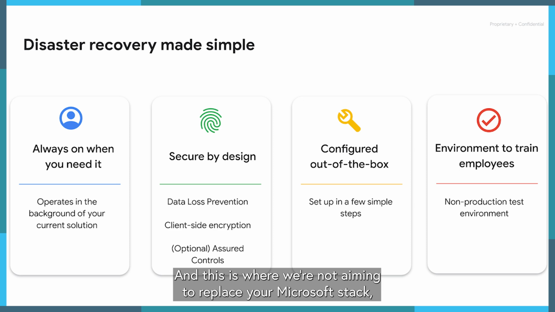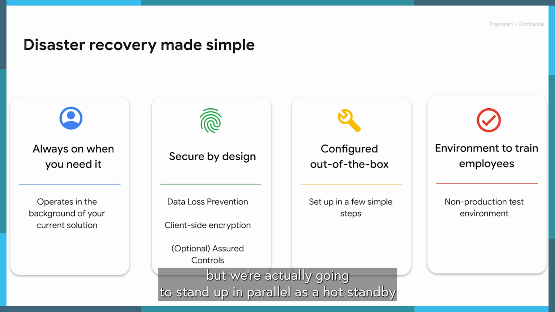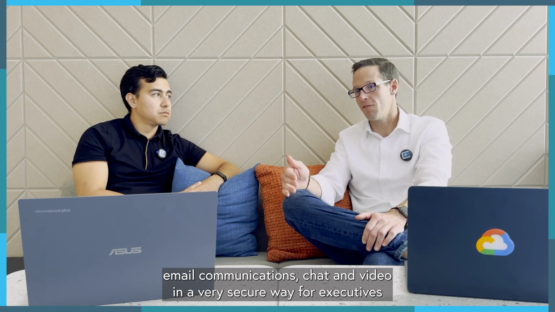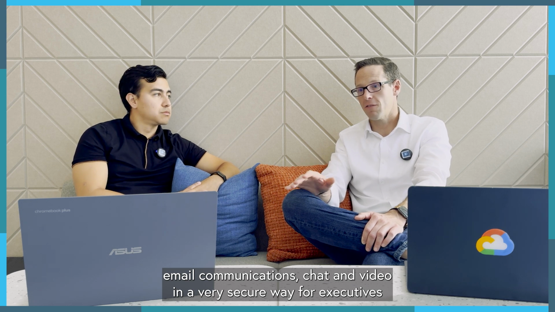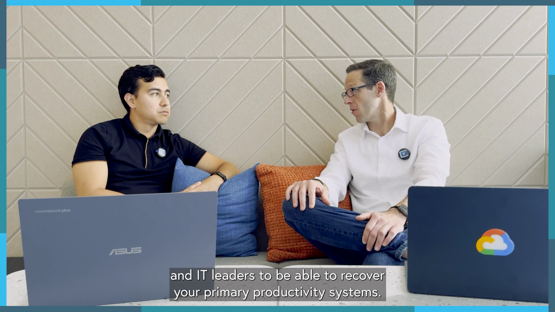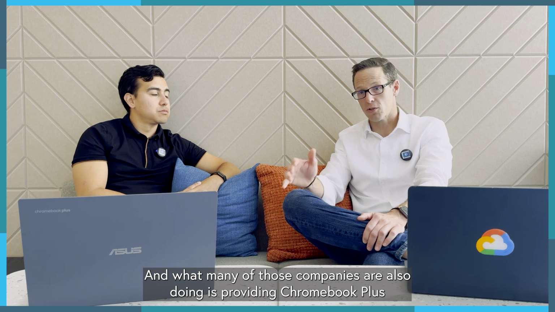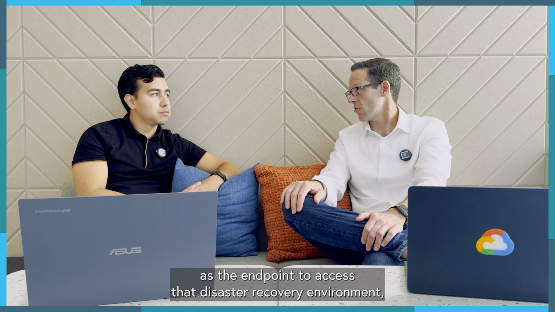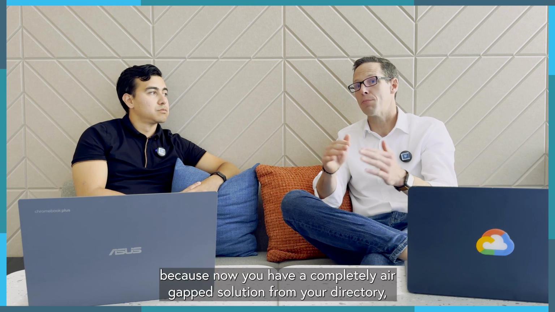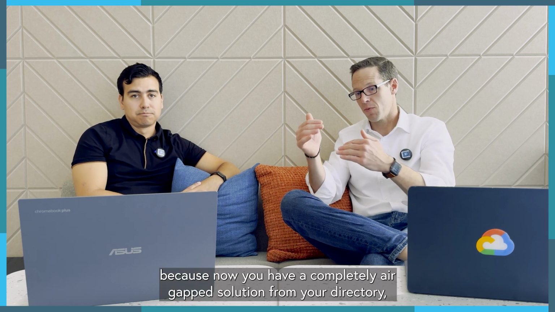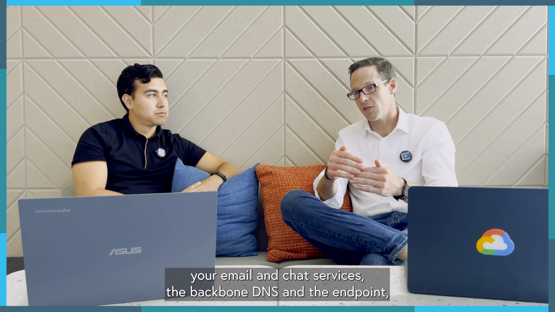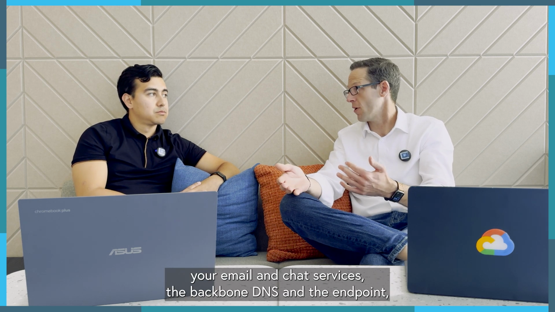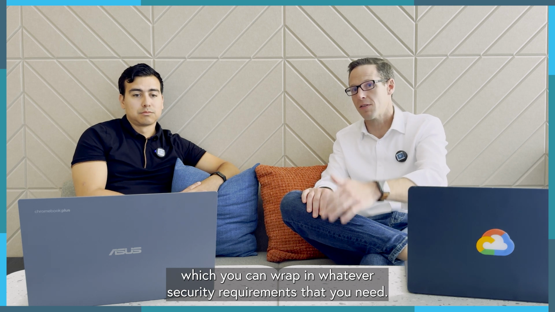And this is where we're not aiming to replace your Microsoft stack, but we're actually going to stand up in parallel a hot standby Google Directory with Google Workspace to provide email communications, chat, and video in a very secure way for executives and IT leaders to be able to recover your primary productivity systems. And what many of those companies are also doing is providing Chromebook Plus as the endpoint to access that disaster recovery environment, because now you have a completely air-gapped solution from your directory, your email and chat services, the backbone DNS, and the endpoint, which you can wrap in whatever security requirements that you need.